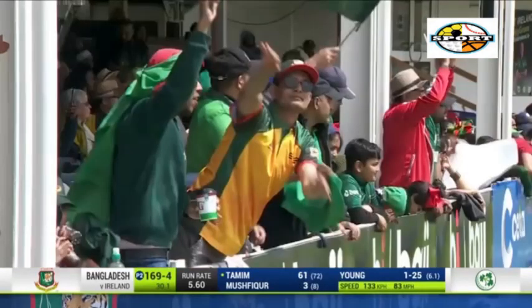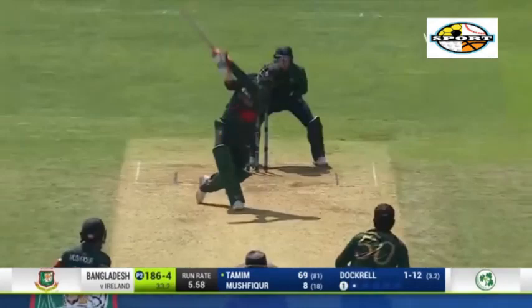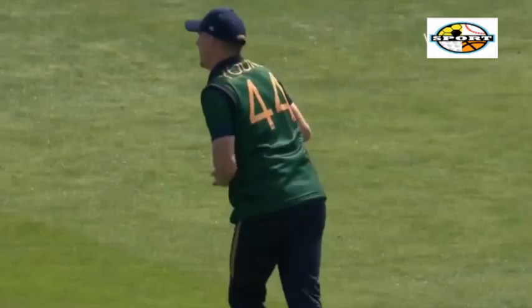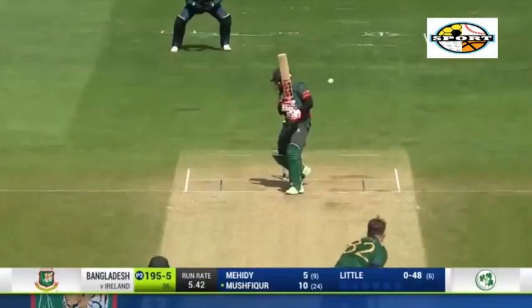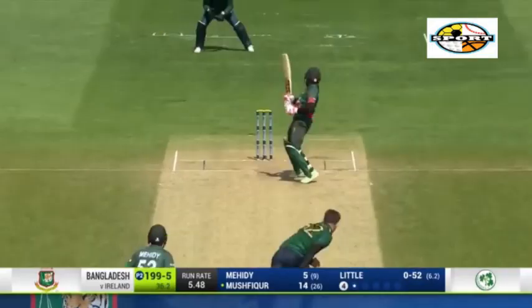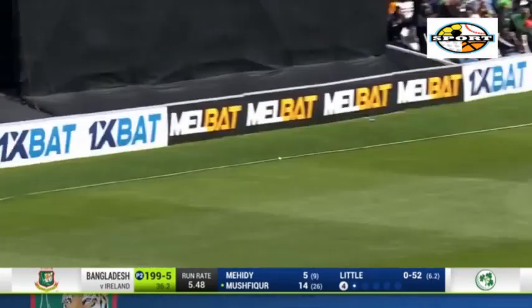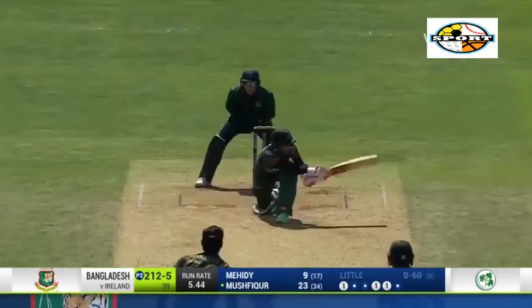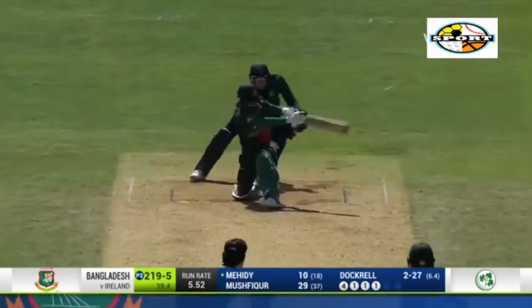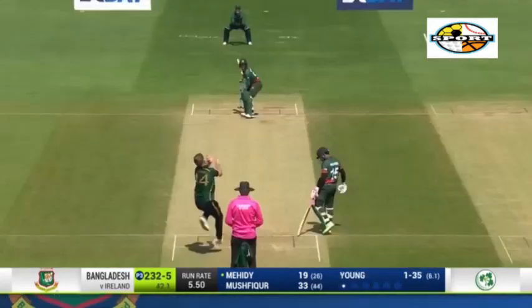36.3. Mrityunjoy Chowdhury to Tucker. Leg byes. 4. Cleaned up. But it does not count and the ball flies away to third man. 36.4. Mrityunjoy Chowdhury to Tucker. 4. This is turning into a massive over. Another outside edge and third man is beaten. 36.6. Mrityunjoy Chowdhury to Tucker. 4. 21 off the over. Mrityunjoy is left with his hands on his hips now.